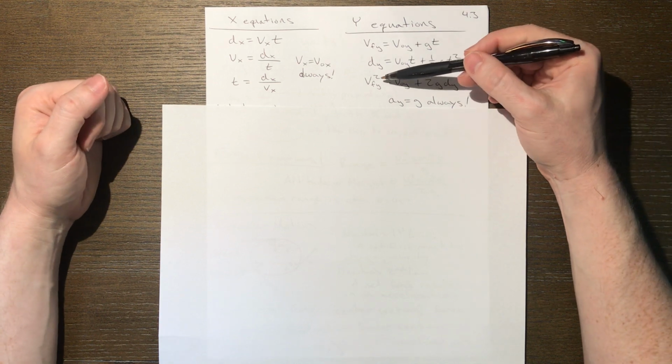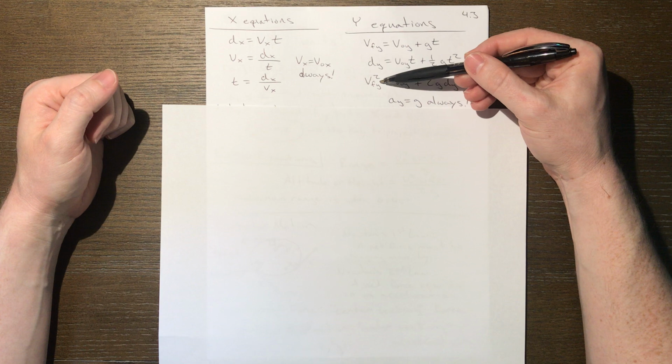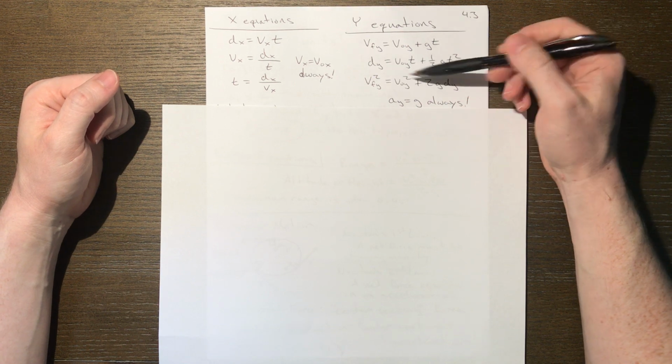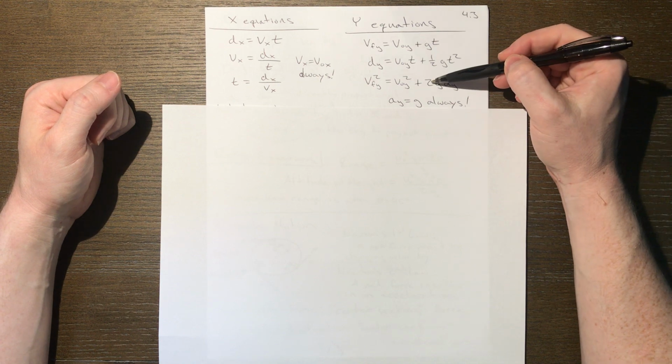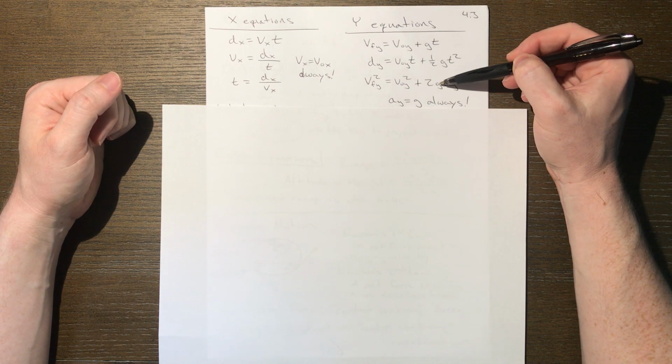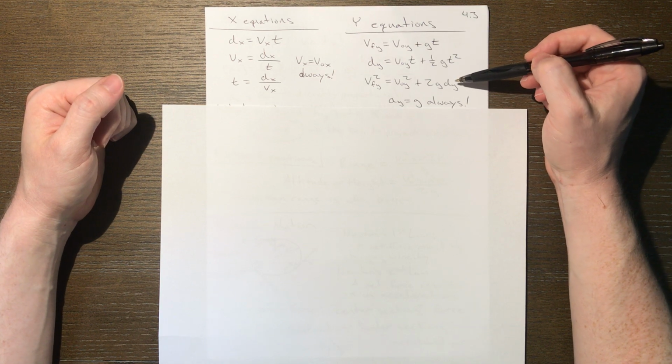And of course, we have our third equation, the special one that doesn't involve time. The final velocity in the y direction squared would be equal to the initial velocity in the y direction squared plus 2 times the acceleration, that of gravity, times the displacement in the y direction.